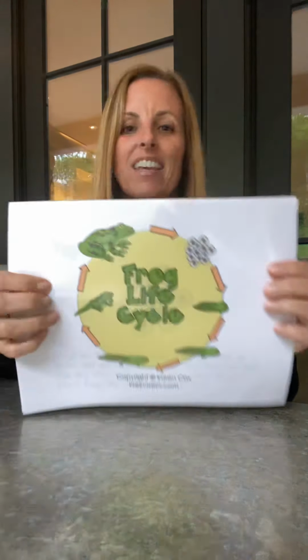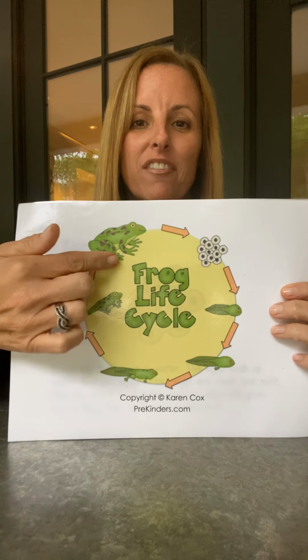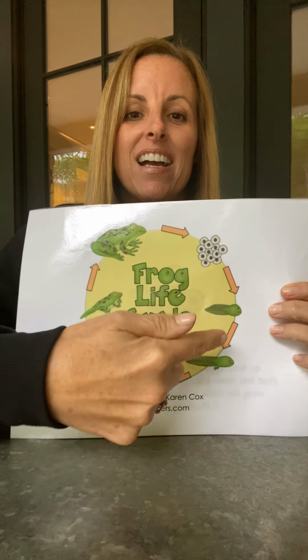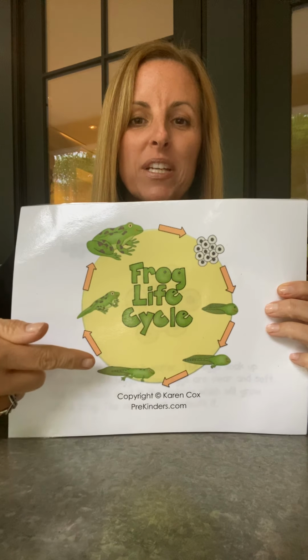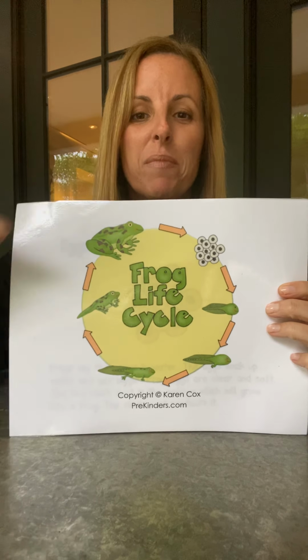Now that this is an adult frog, if it's a mommy frog, it will start laying eggs. And so the cycle continues, and it goes round and round from the mommy frog laying the eggs to the tadpoles, growing its legs, losing its tail, and becoming a frog.